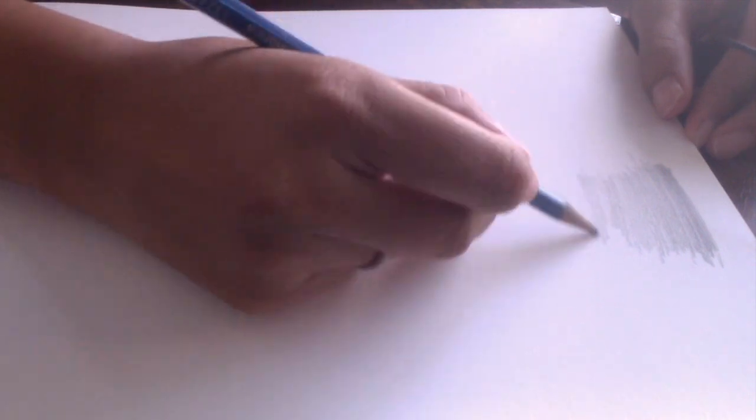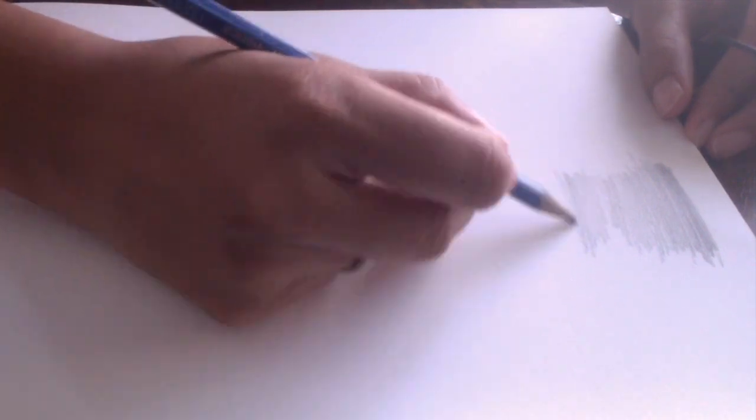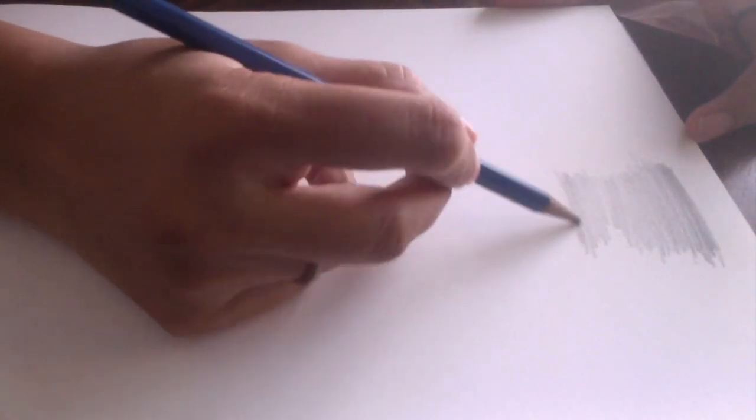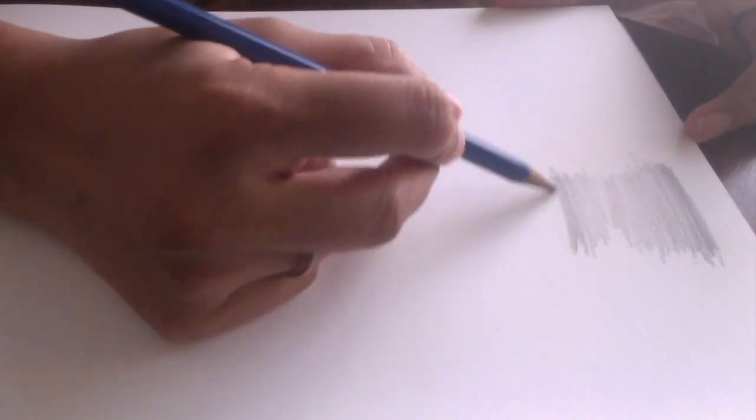So here is the darker value of my pencil, and then I will release the pressure on my pencil. You can see the lighter value. So you need to practice this from darker to lighter, and then again lighter to darker.